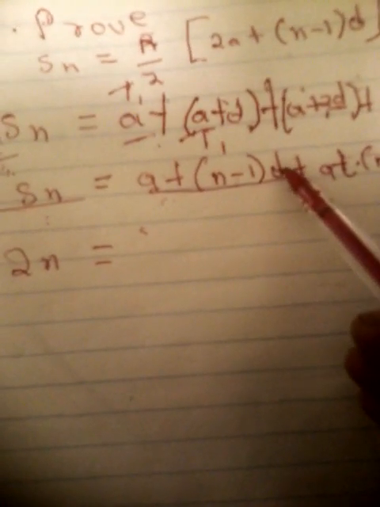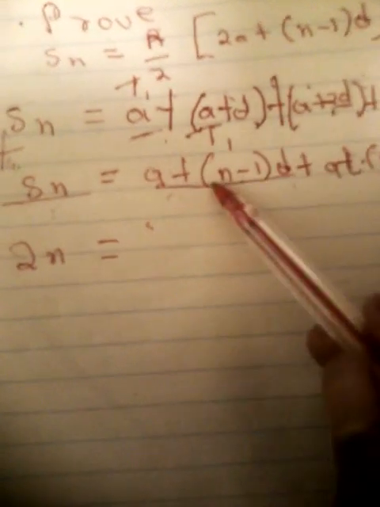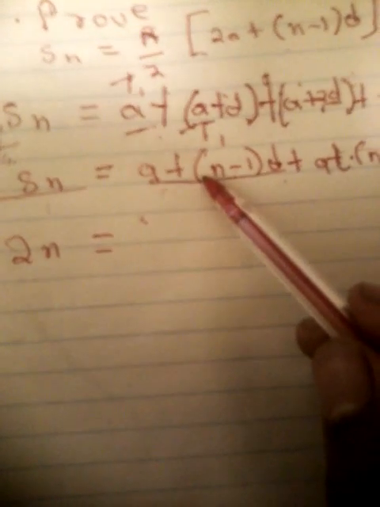So when you add Sn plus Sn, it gives us 2Sn is equal to, we add the first terms only. When you add the second terms, you have to add the second terms only. This is the second term from the second equation, and this is the first term from the first equation.